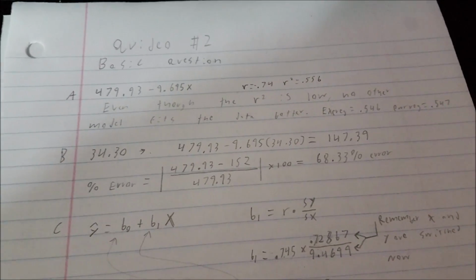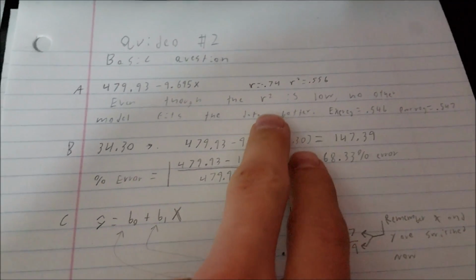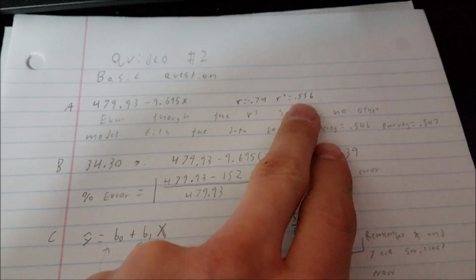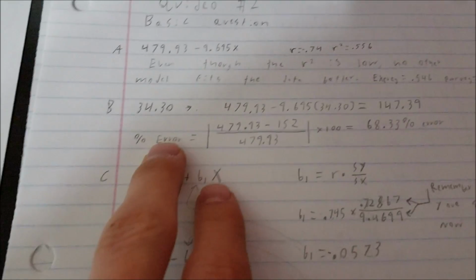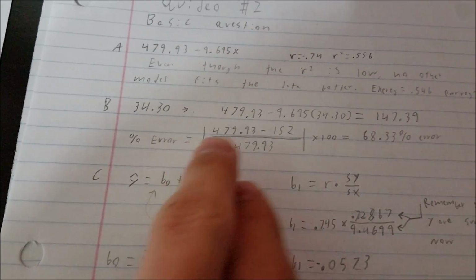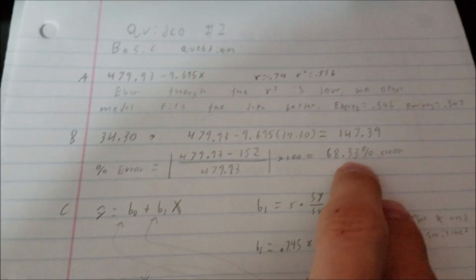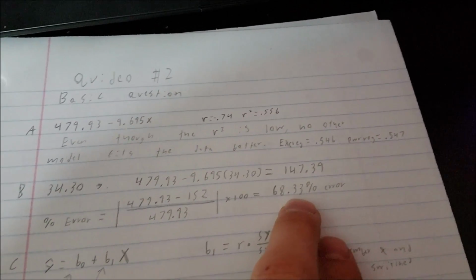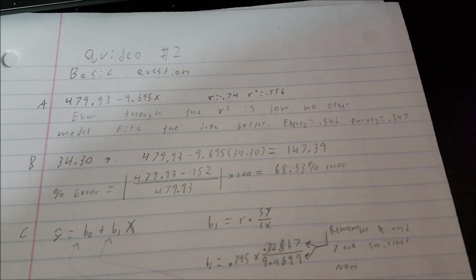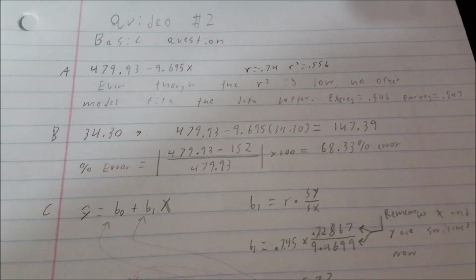And the reason that this is pretty far off, or not that far off, but pretty far off, is because this r squared isn't super high. And then here's just the percent error calculation, which is the predicted minus the actual divided by predicted. And you can see 68.33% error, which isn't very good. That's just because the r squared isn't very high.